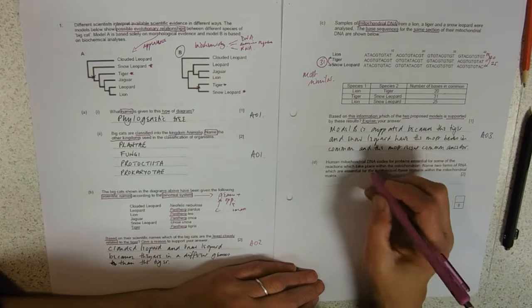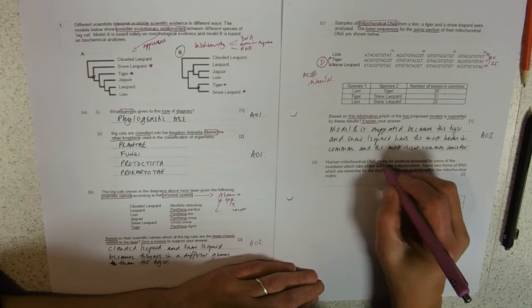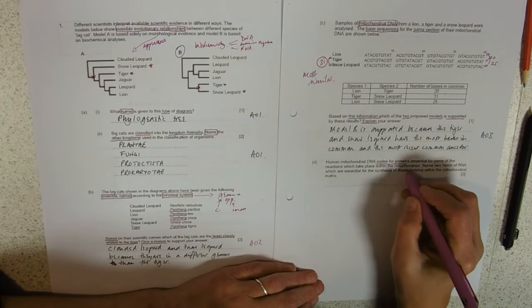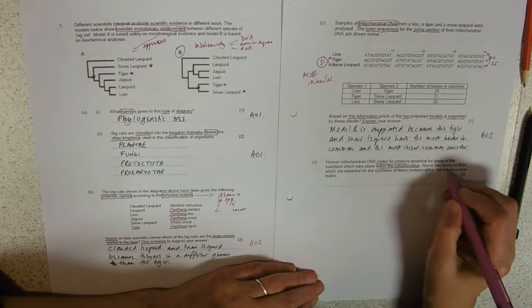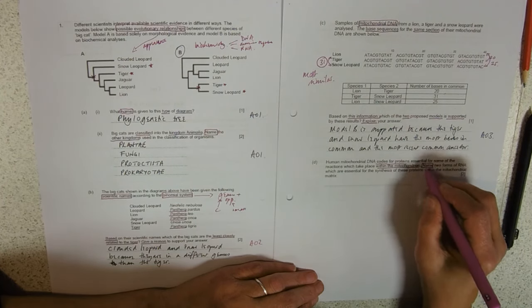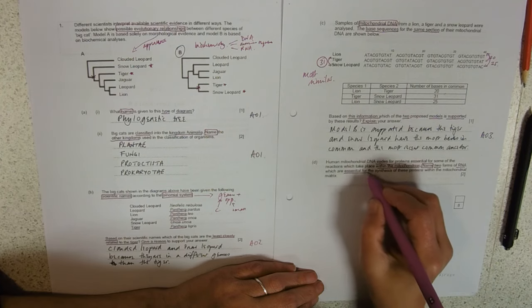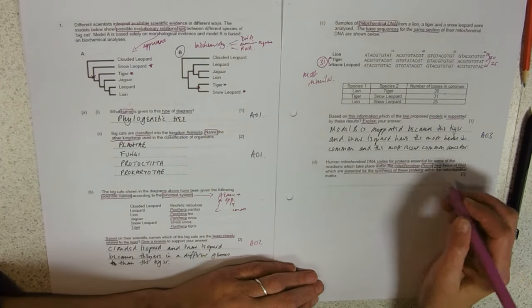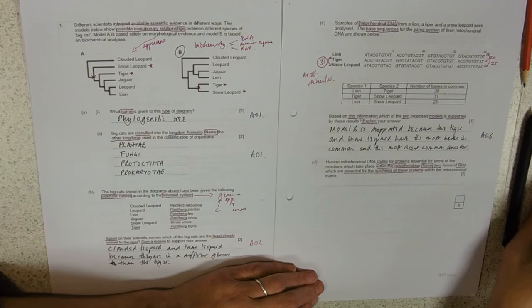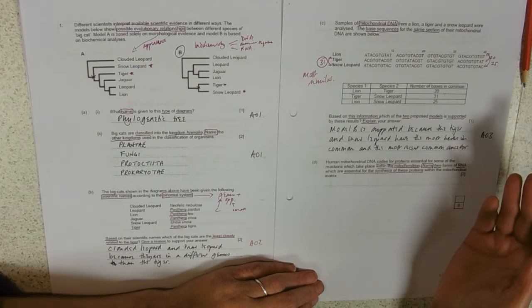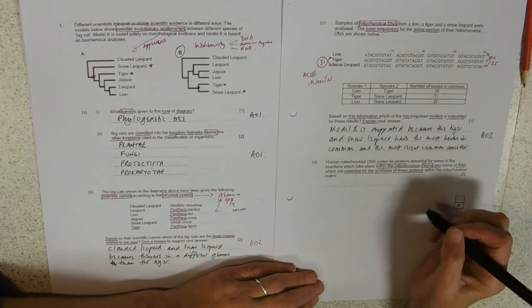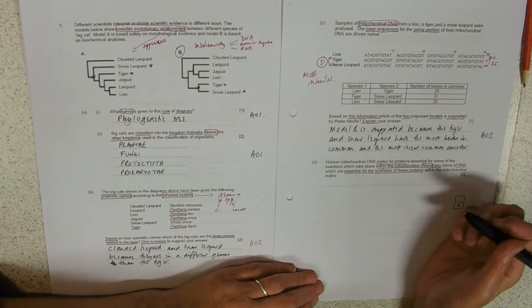Okay. Human mitochondrial DNA codes for proteins essential for some of the reactions within the mitochondrion. Name 2 forms of RNA essential for the synthesis of these proteins within the mitochondrial matrix. So that's really quite a complicated way of asking for 2 forms of RNA.